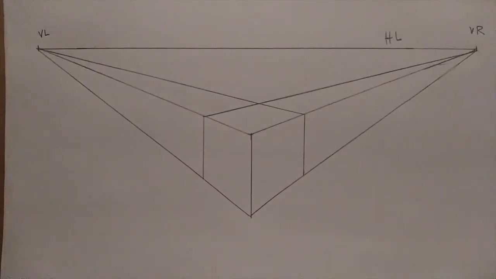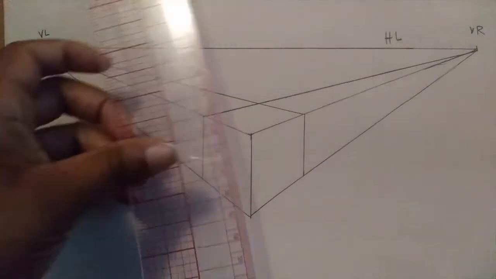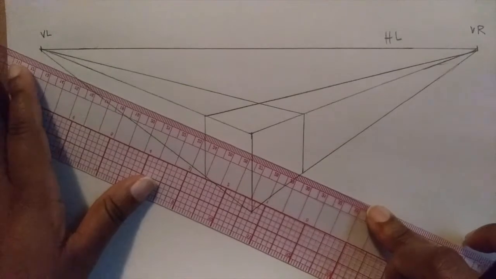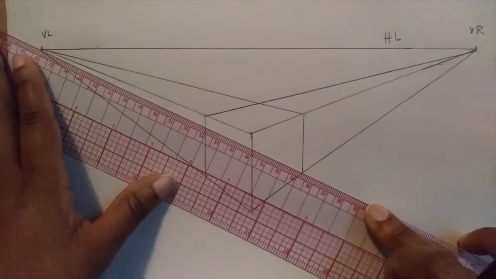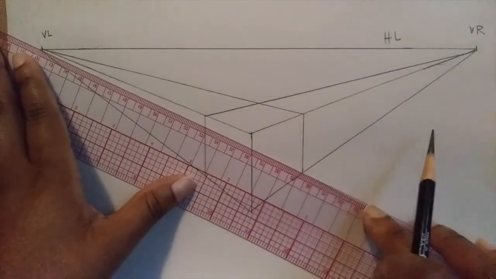We also want to get our bottom plane in, so we're going to draw through. So this line is going to converge to our left vanishing point.